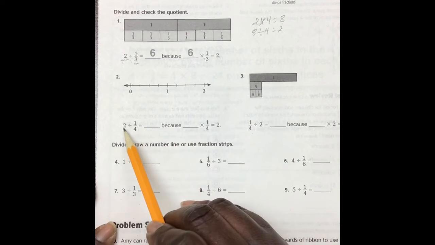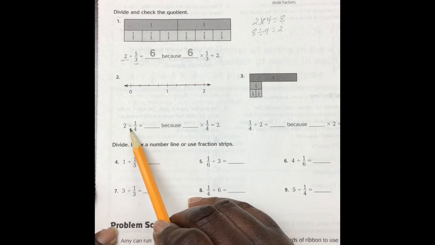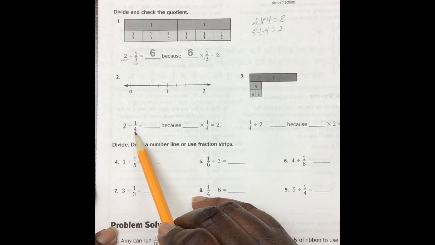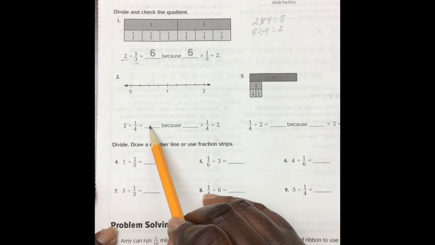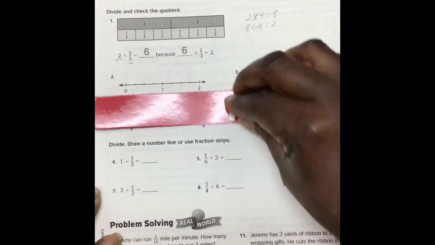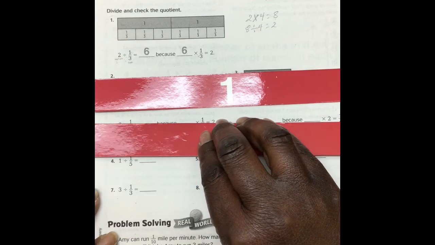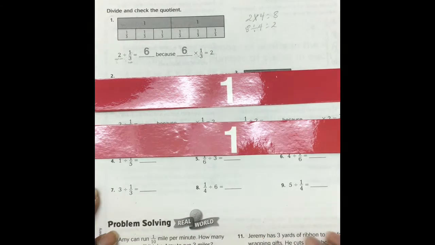If we have 2 whole, okay, divided into 1/4 pieces, we want to know how many 1/4 pieces we would have. So let's see. If we have 2 whole divided into 1/4 pieces, here are 1/4 pieces.